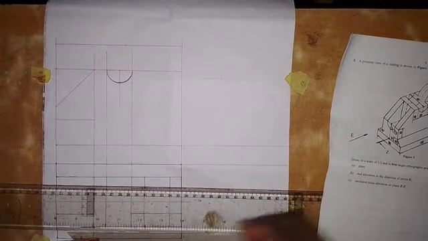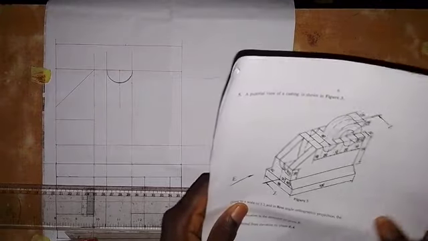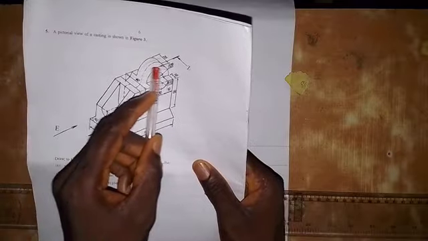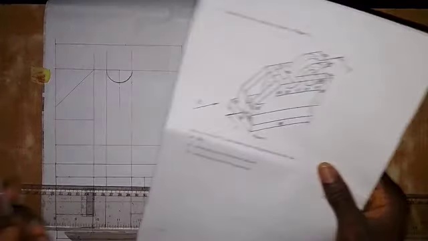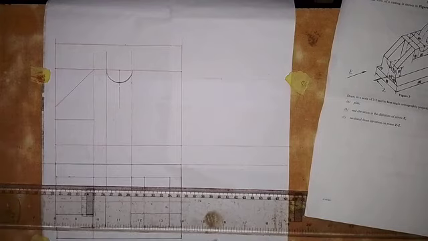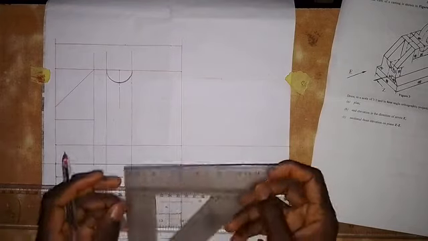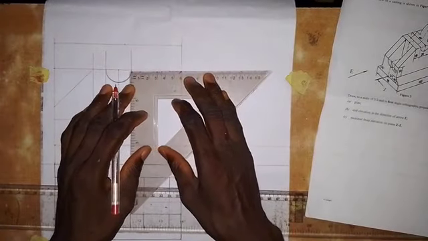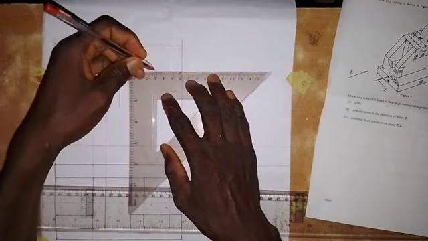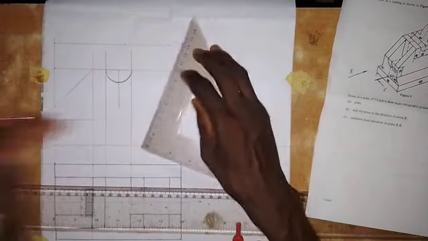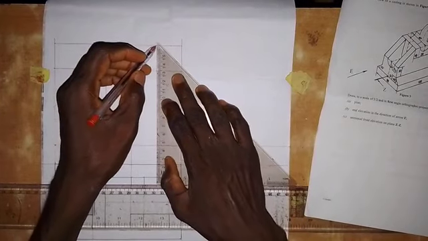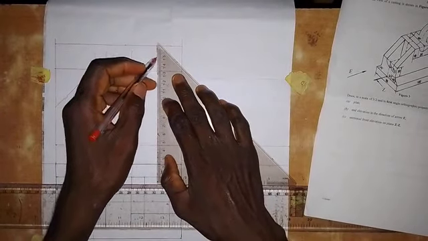The next one that I'm going to do here is to get a curve on this part here. So we have the midpoint here. The total distance from here to here is 60. So 60 by 2 is 30. So we have 30. I'll just draw a vertical line like this.